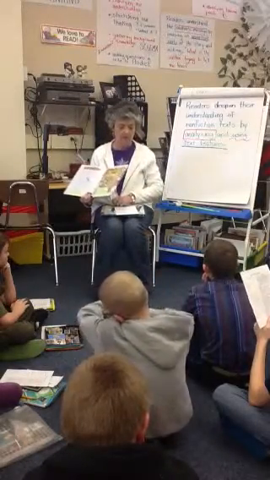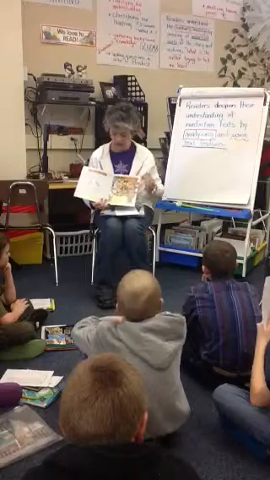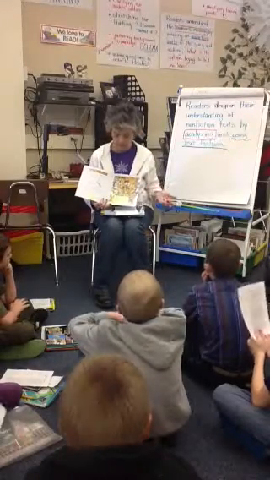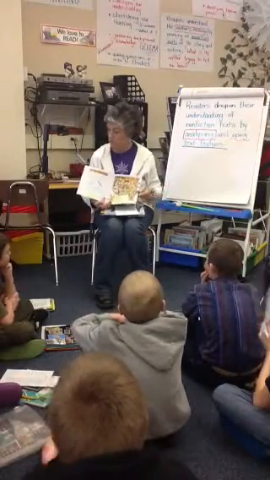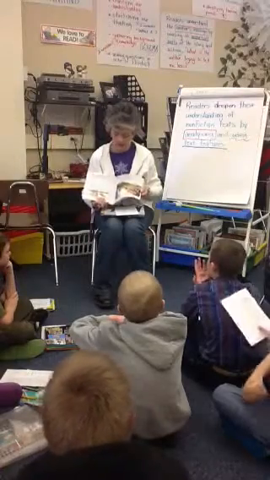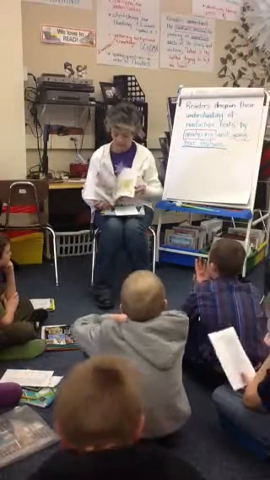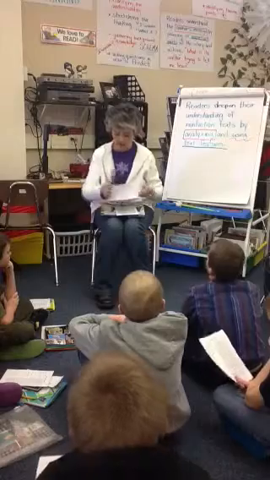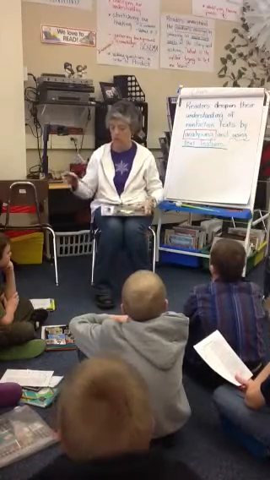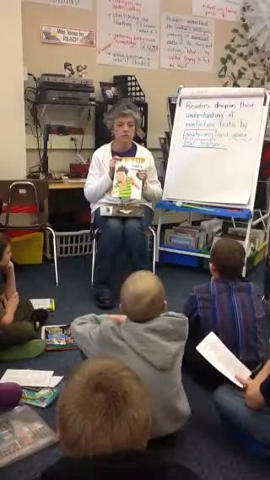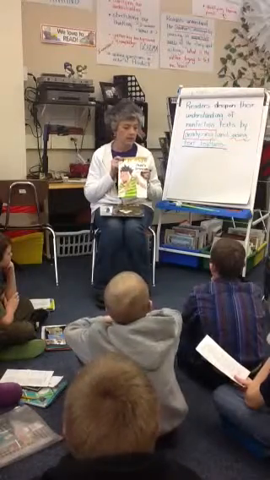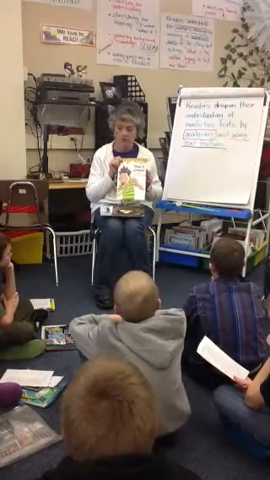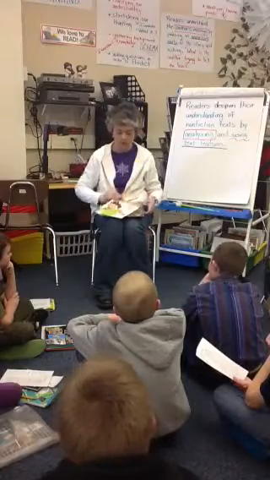Photographs, illustrations, and inset photography. This is a photograph. It's an actual picture taken with a camera of penguins. This book has lots of photographs. This book has lots of illustrations. Still nonfiction, but it's illustrations instead of photographs, which are basically drawings. Okay?